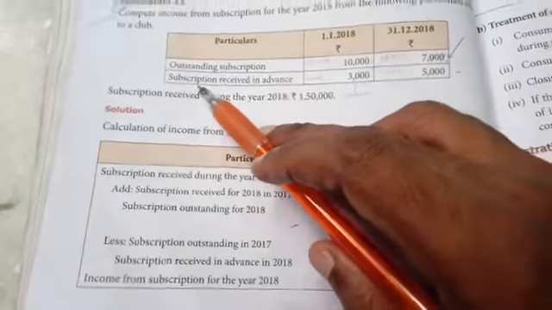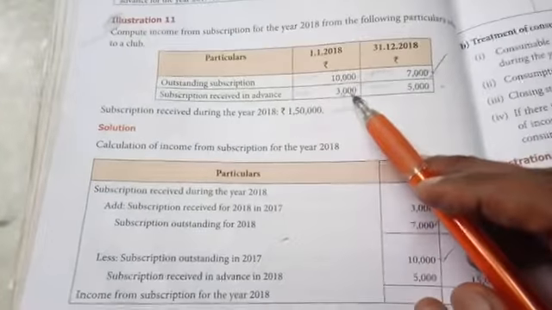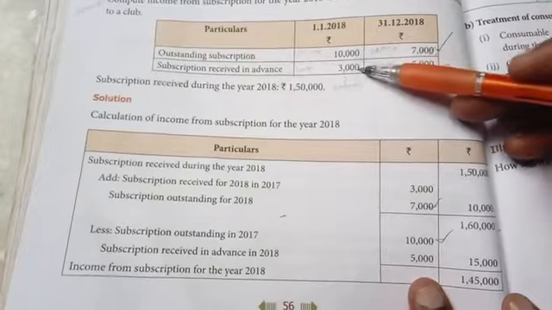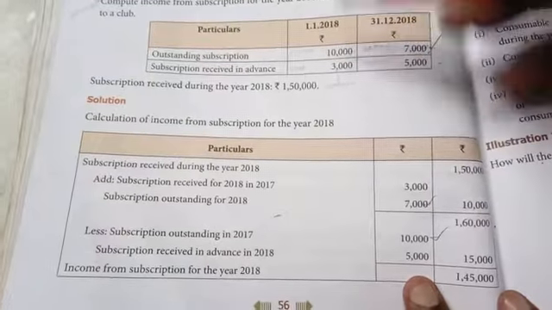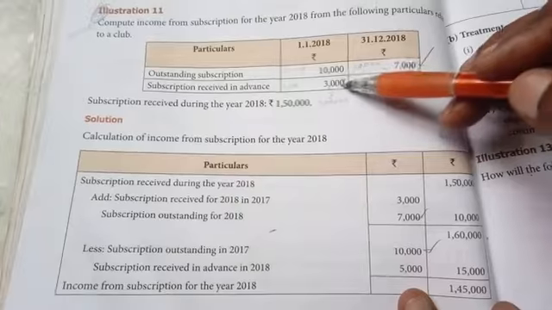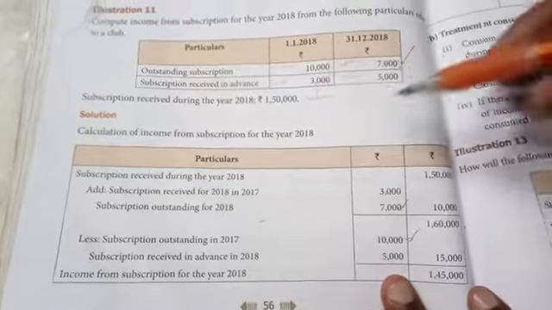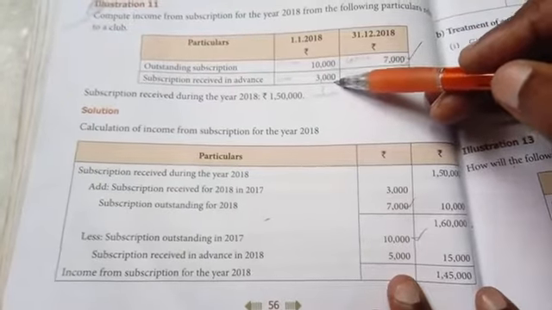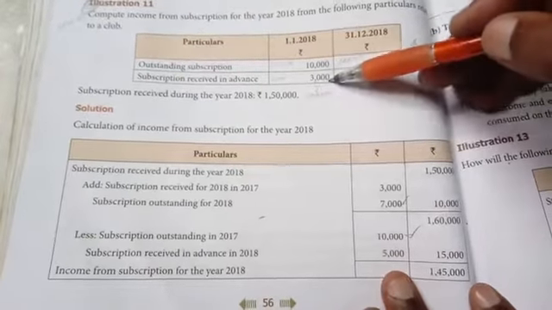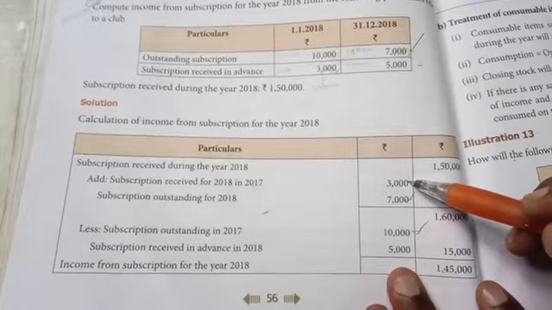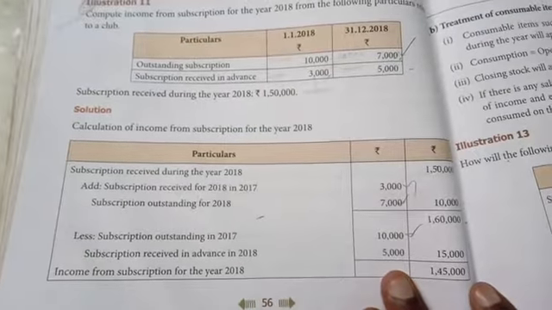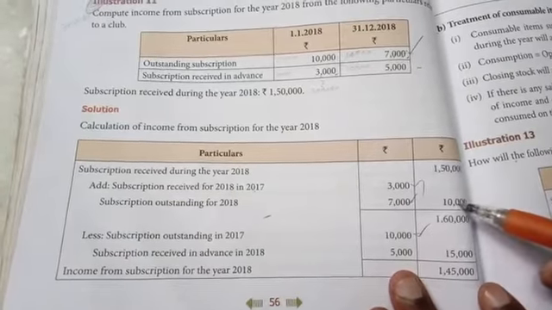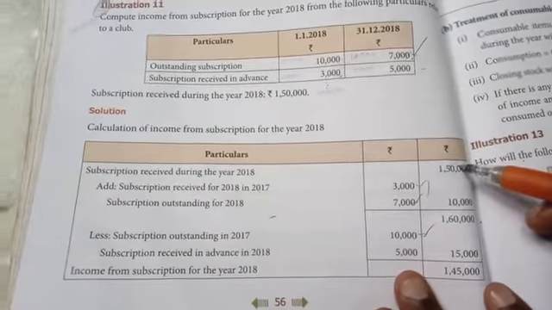Then second line, subscription received in advance 3,000. These 3,000 were received in 2017 for 2018. So this subscription belongs to 2018, that is the current accounting period. It should be added because it was received in 2017 for 2018. So this subscription is also added along with the total subscription received during the year.